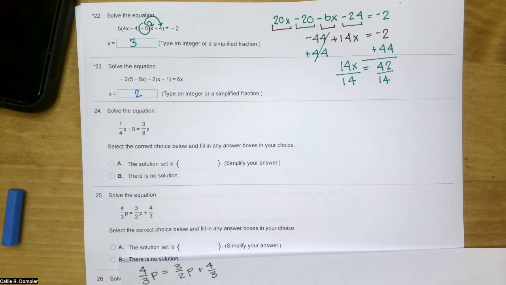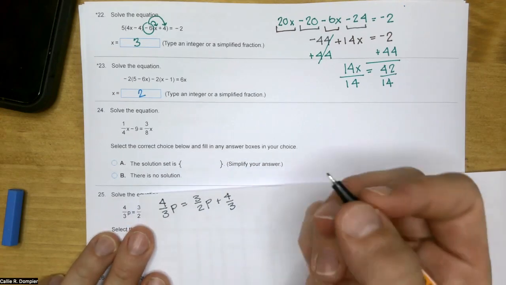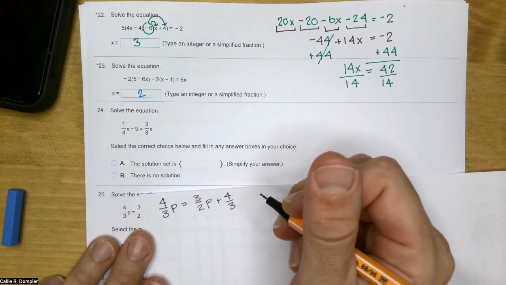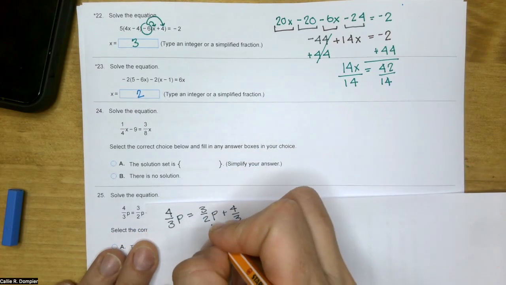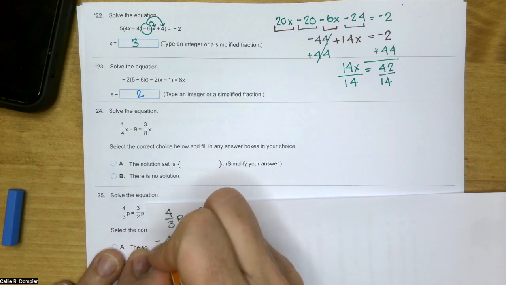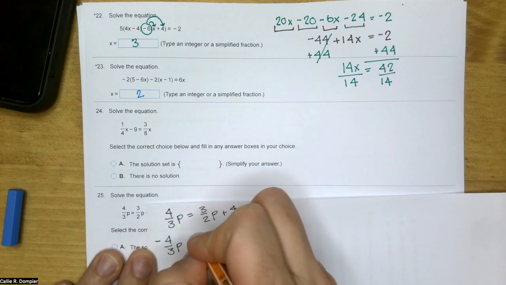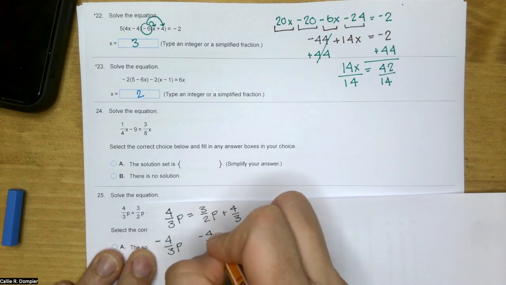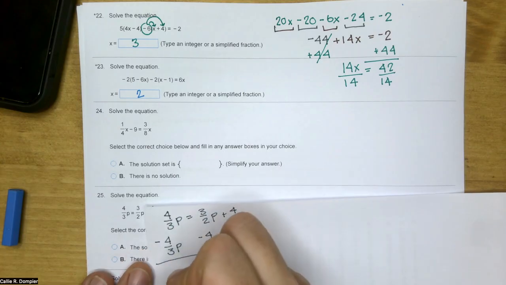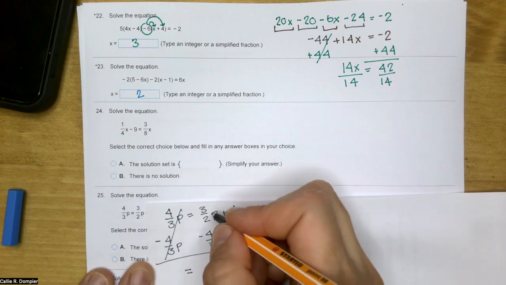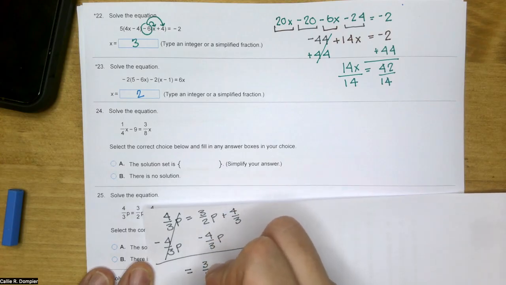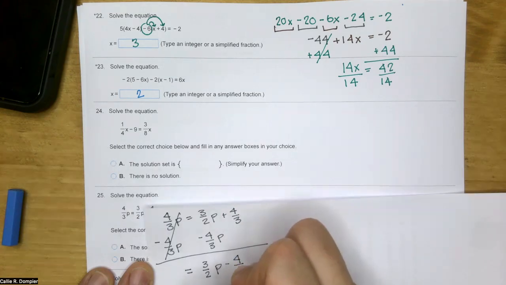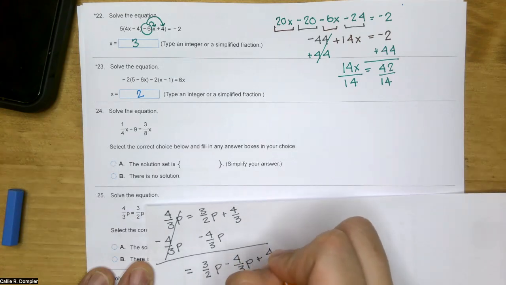Which one of those is bigger? 3/2 is 1.5. 4/3 is 1 1/3. So I'm going to subtract 4/3 because it's smaller, 4/3 p from both sides. So I just have nothing on this side, right? There's nothing. And then I have 3/2 p minus 4/3 p plus 4/3.